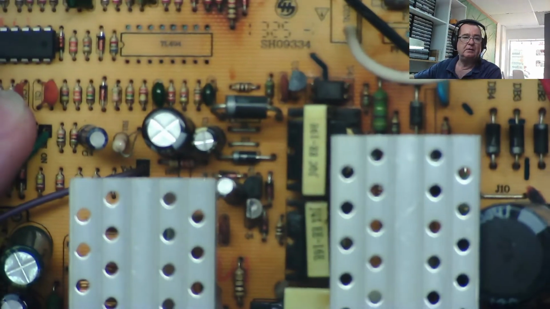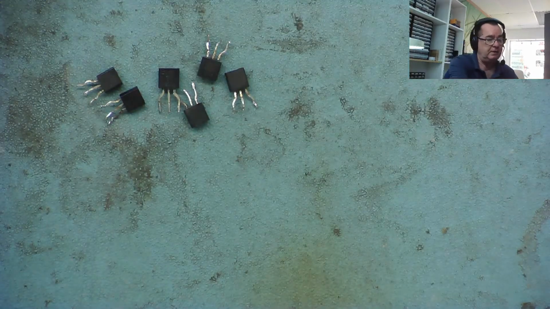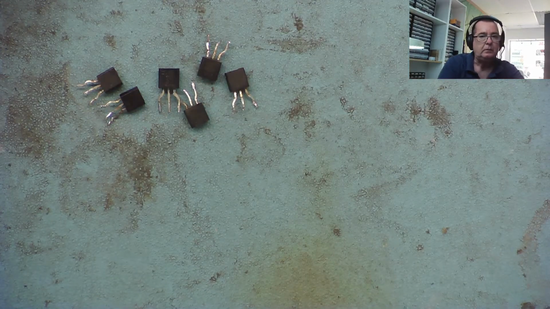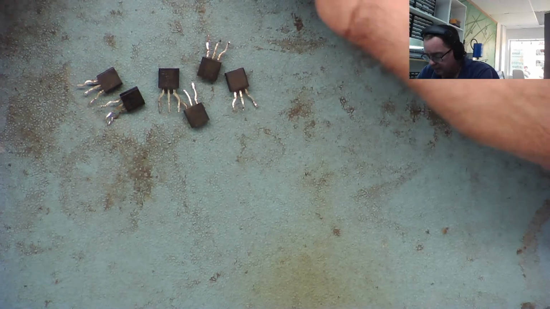So whether you're talking about this sort of thing, or an ATX power supply, it's very likely it will contain one of these devices. And sometimes they go wrong.